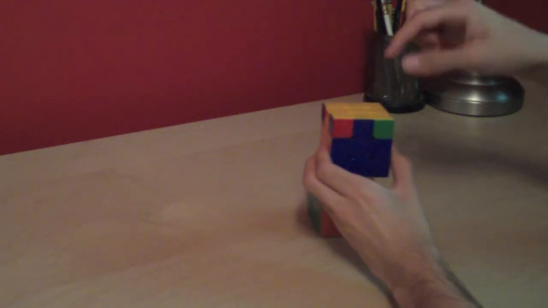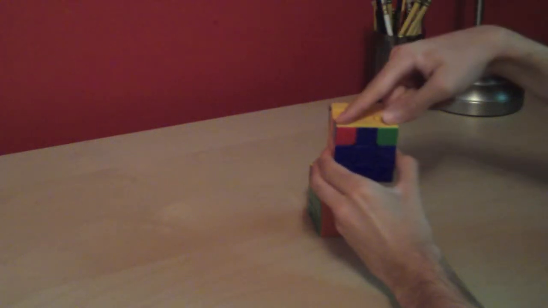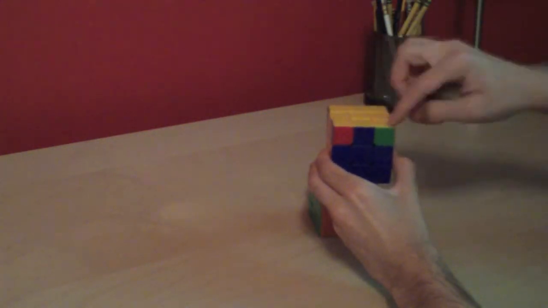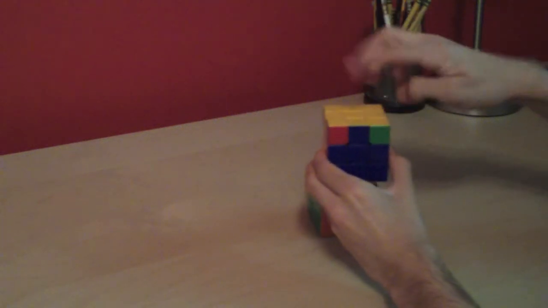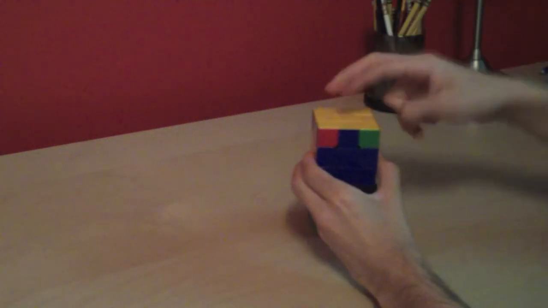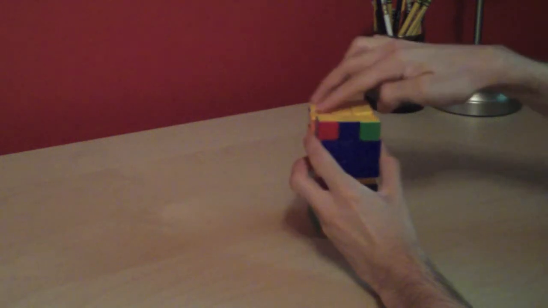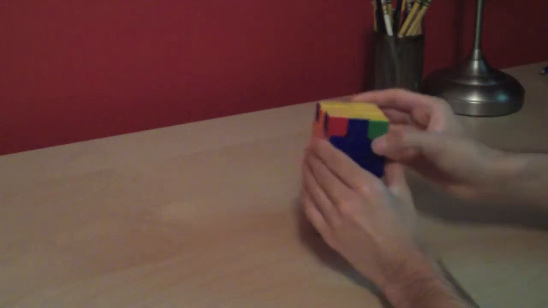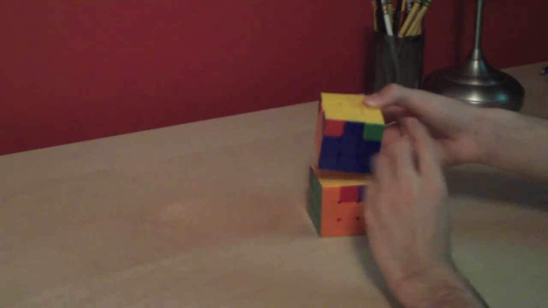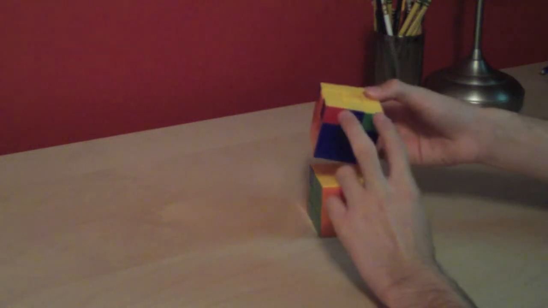And to do this kind of cycle, all we have to do is swap these 2 corners, and then this one will be over here, and this one will be over here, and then swap the 2 corners that are here, and that'll move this one there, and that'll move these 2 over here. So in order to do 2 swaps, we can actually do this quite simply with a commutator.